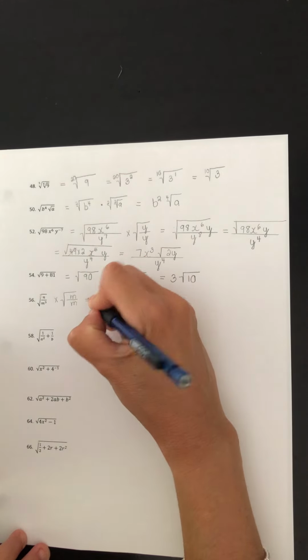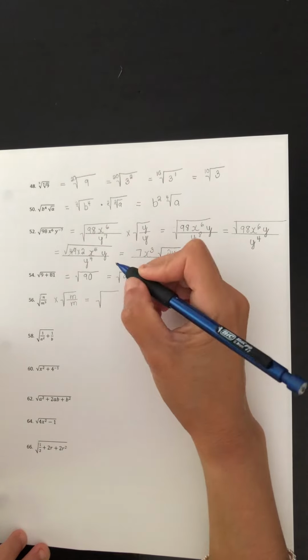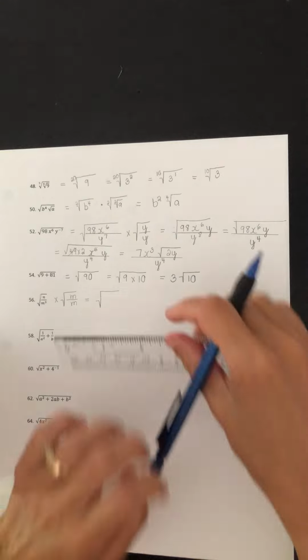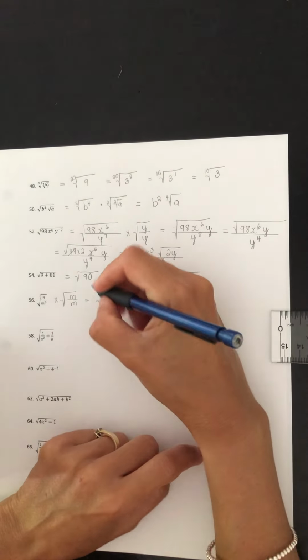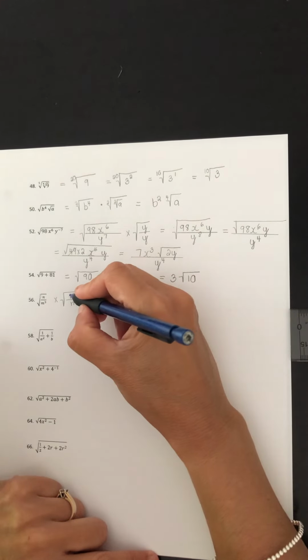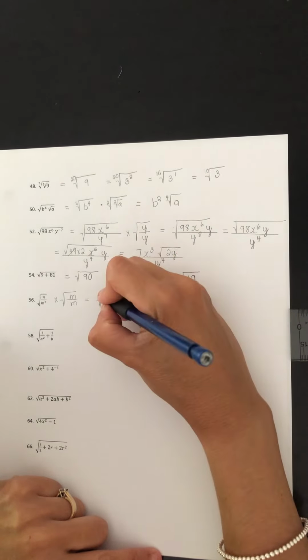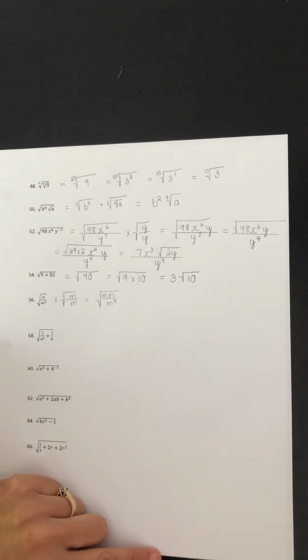So let's go. This now is going to have in the denominator m to the 4. And in the numerator, m times n. We usually just go alphabetical order, but you could write n times m instead.